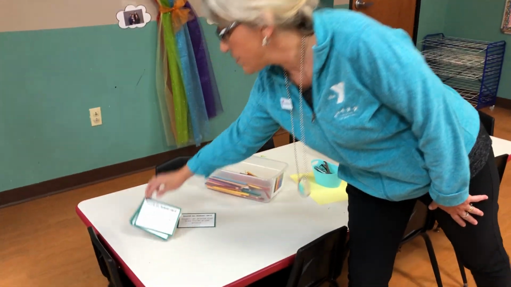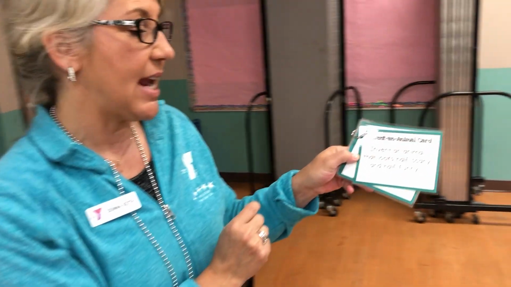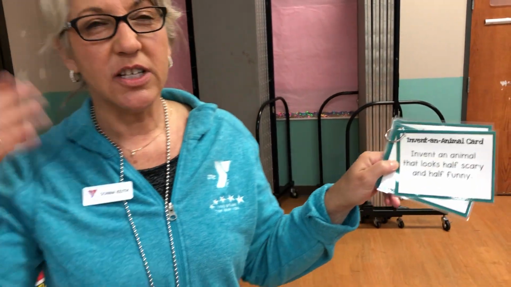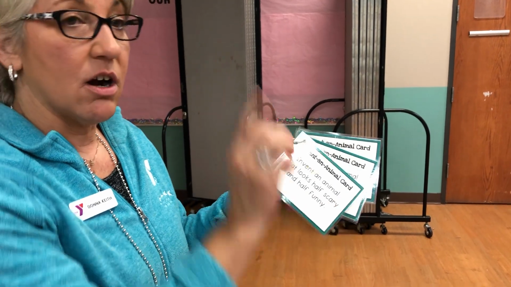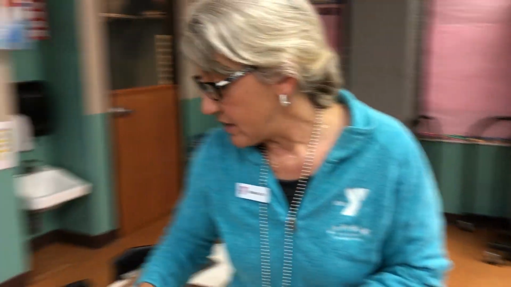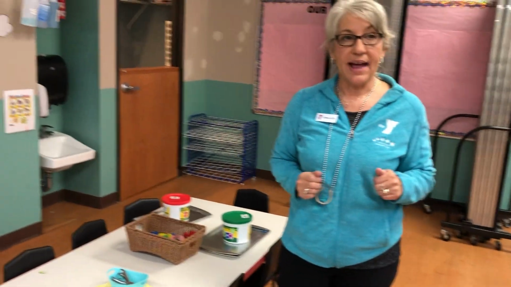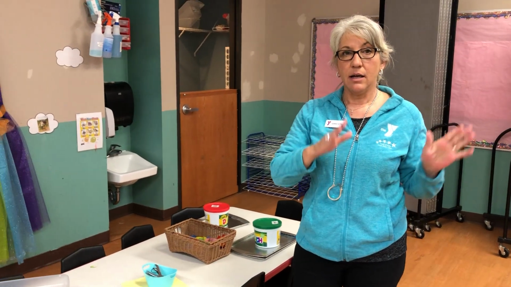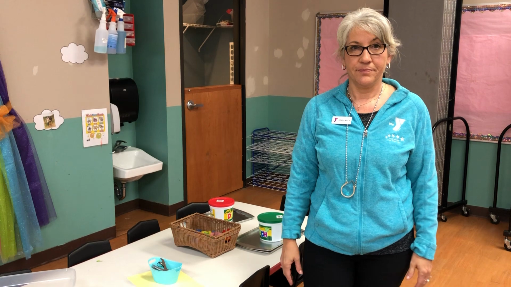But I do have those mighty minutes that say invent an animal. And so this one says invent an animal that looks half scary and half funny. So it just kind of prompts a child on what to make. And I just put this card right on my lesson plan. So I'm just going to have this sitting here in my art area, and then that way you can match up. Everything that's on my lesson plan matches up or corresponds with what's out in my centers.